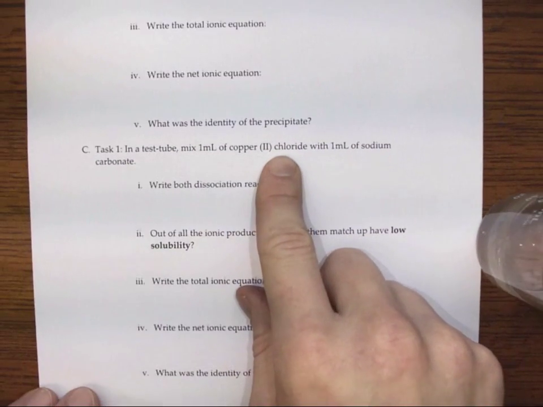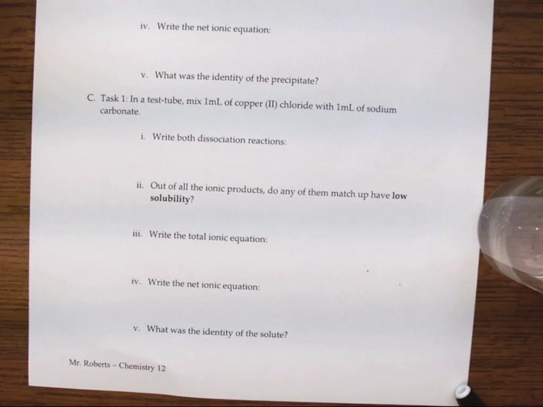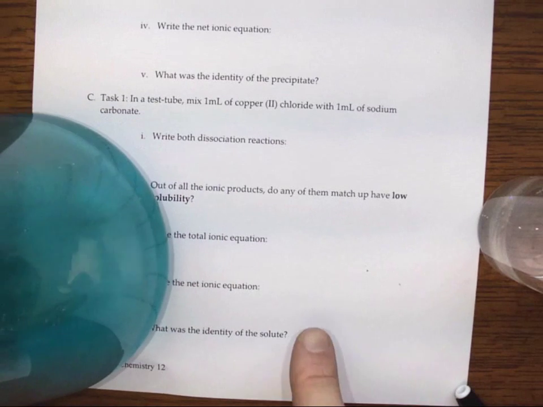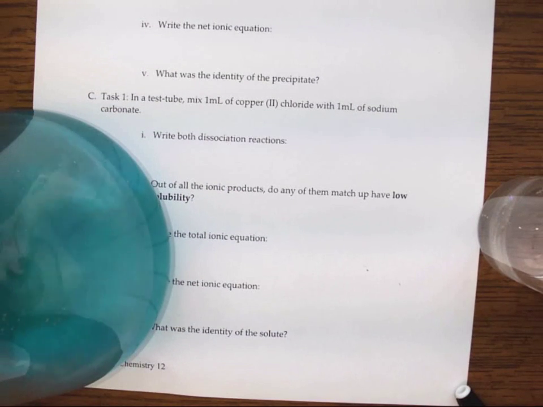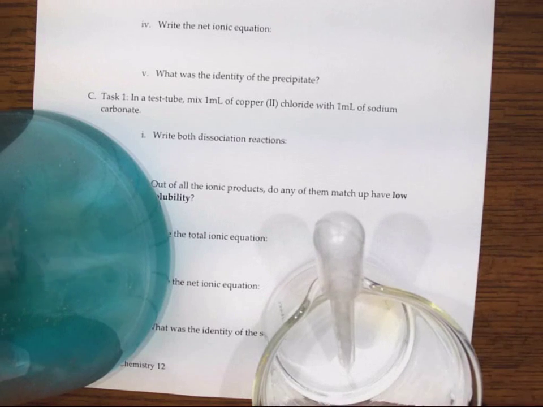And the next solution is copper chloride. And that's this guy, copper chloride and sodium carbonate, which is this guy. I'll get this all out of the way.